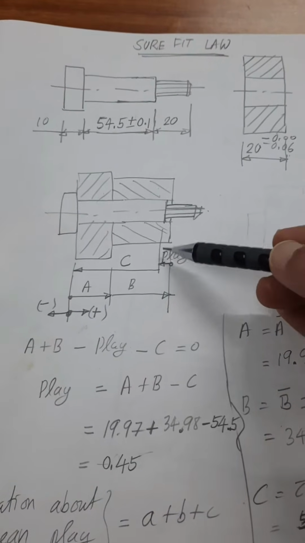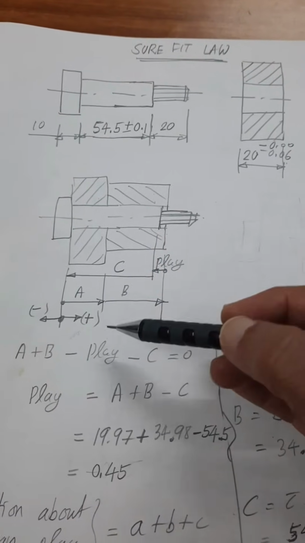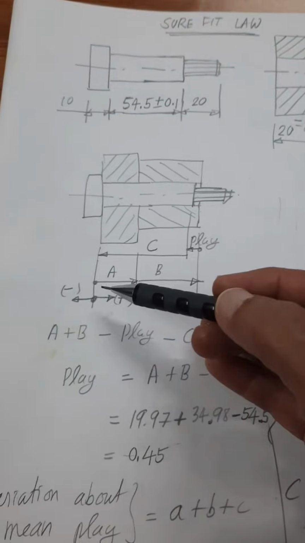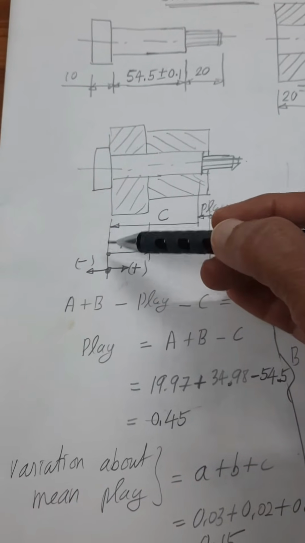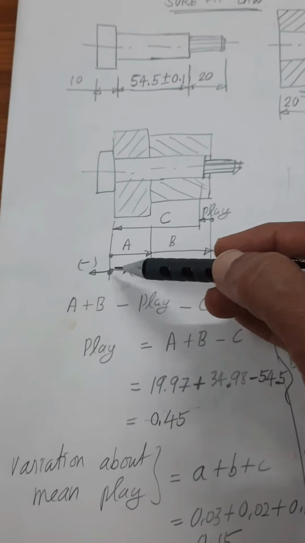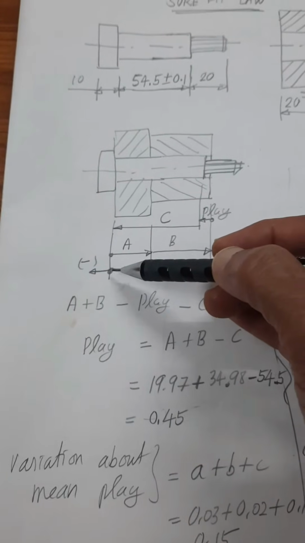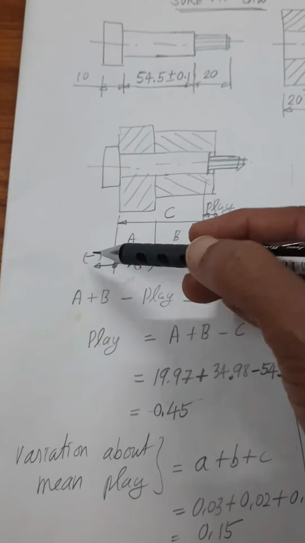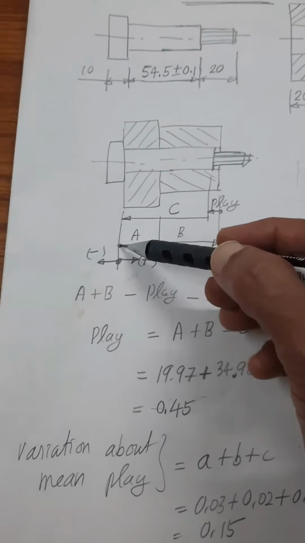To find out the play between this face and this face, I am drawing a dimension loop over the assembly drawing. For drawing the dimension loop, let me take this face as the origin. From the origin point, whenever I move towards the right side, let me take a convention of plus. Whenever I move towards the left side, I take the convention of minus. Now I am starting from this origin point.